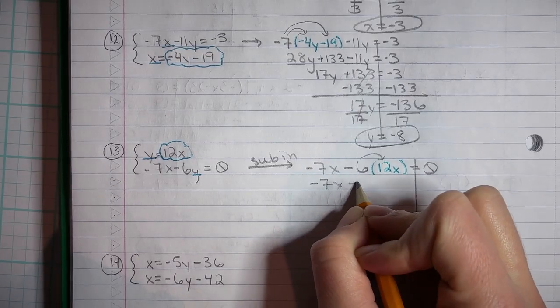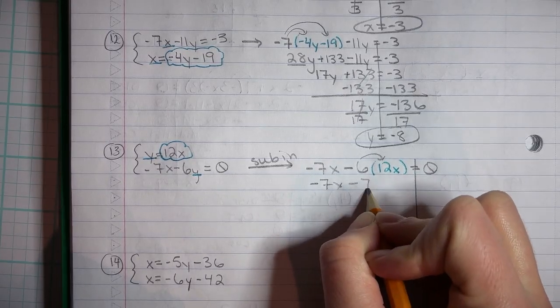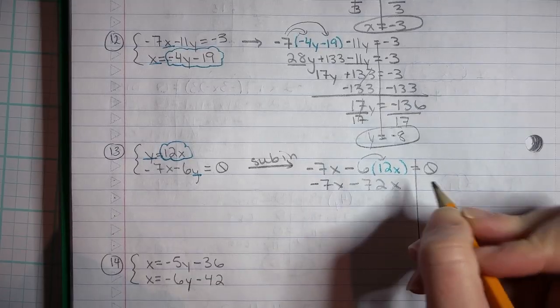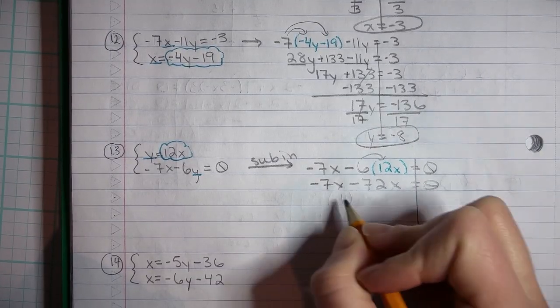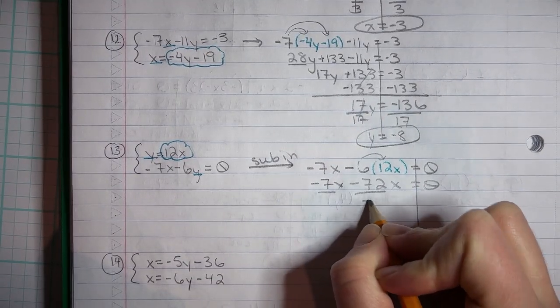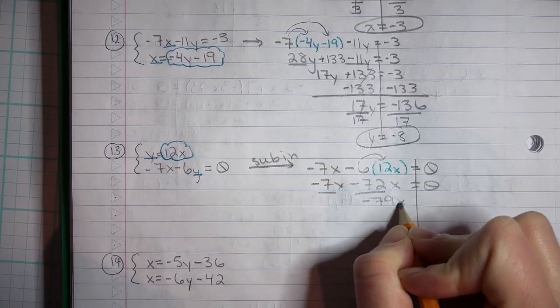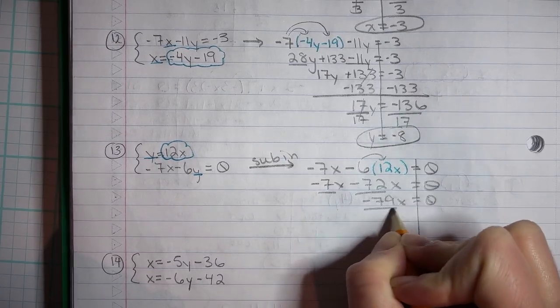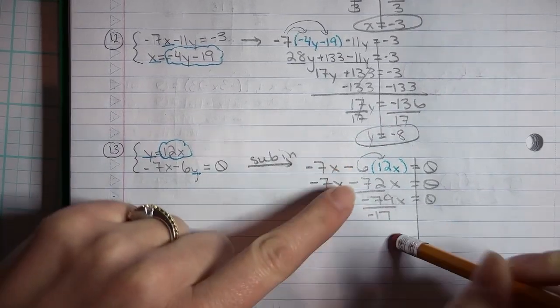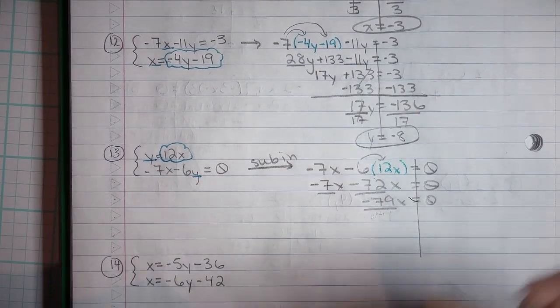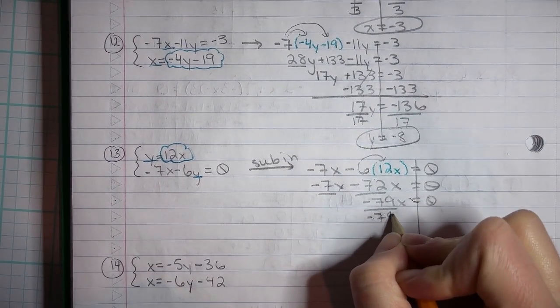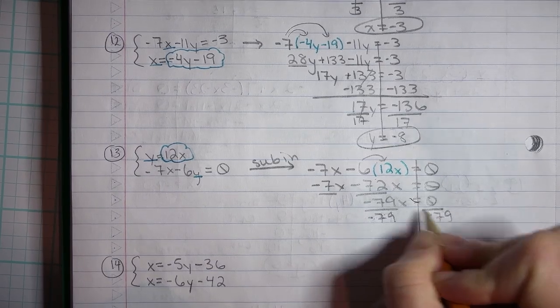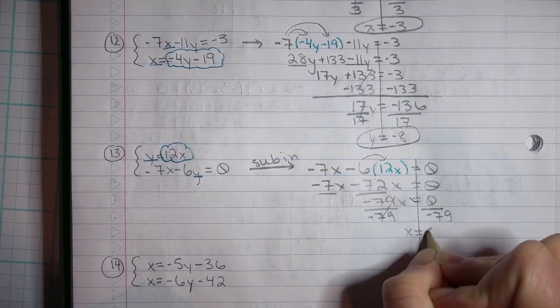This gives me -672x equals 0. Oh, this is fun. Combine like terms. This gives me -79x equals 0. Divide by -79 on both sides. We get x equals 0.